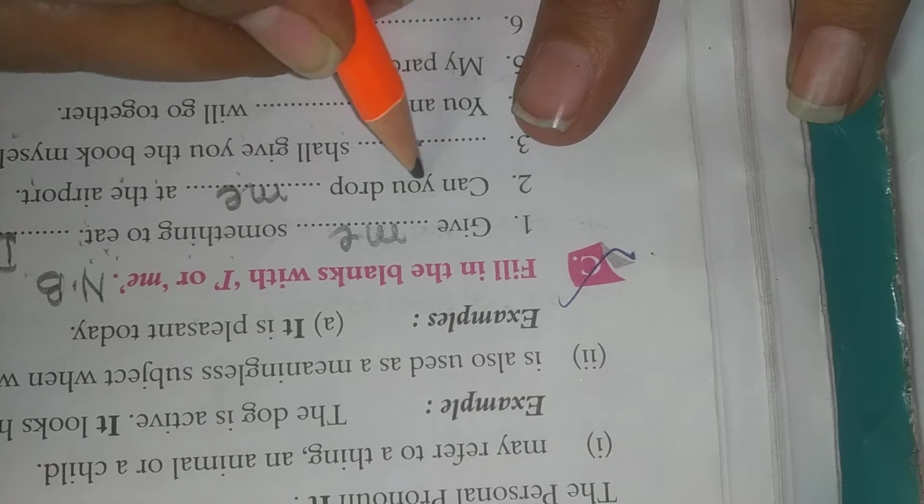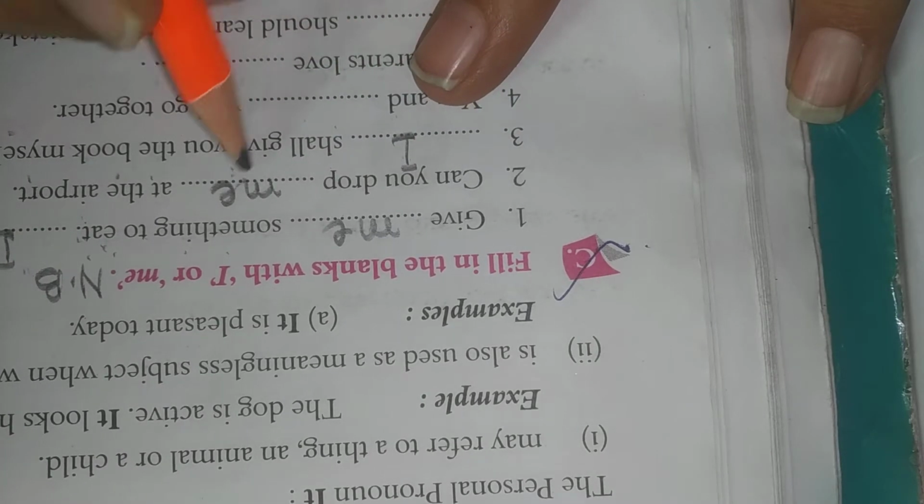Dash shall give you the book myself. I shall give you the book myself. Here we will use I, not me. You and I will go together. My parents love me. Here we will use the pronoun me. Dash should learn from my mistakes. I should learn from my mistakes.